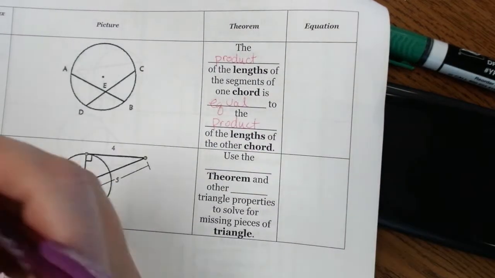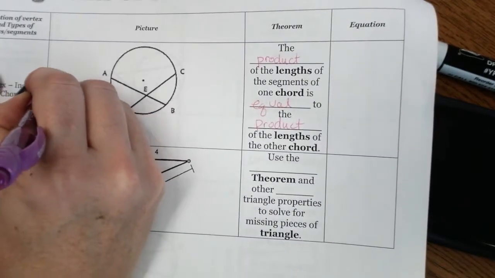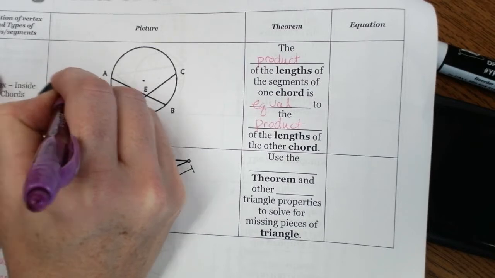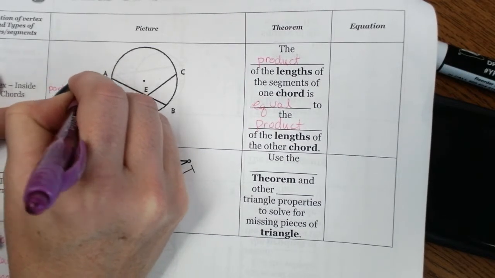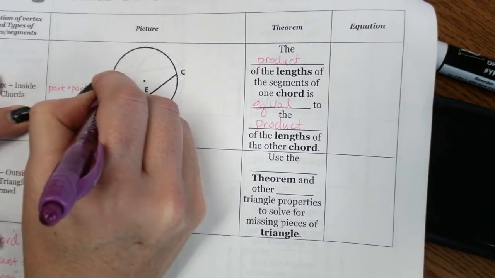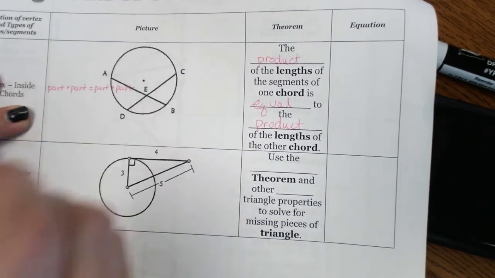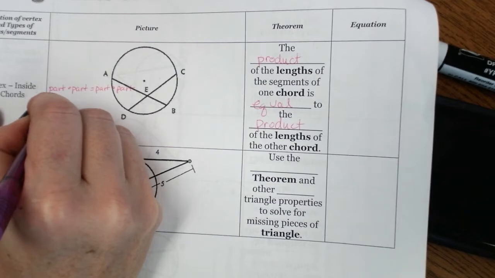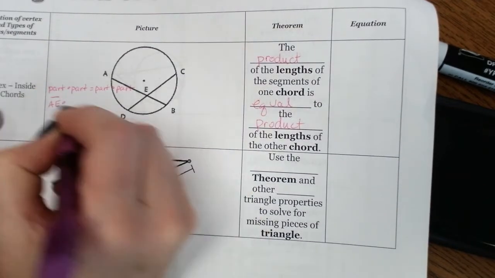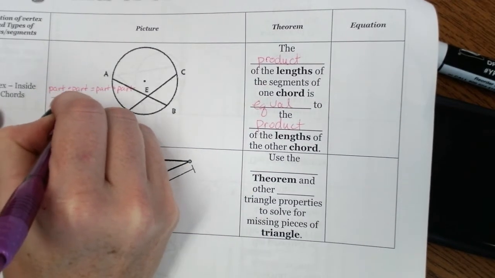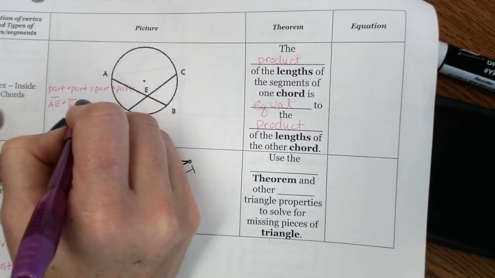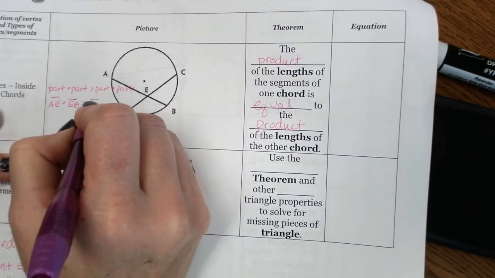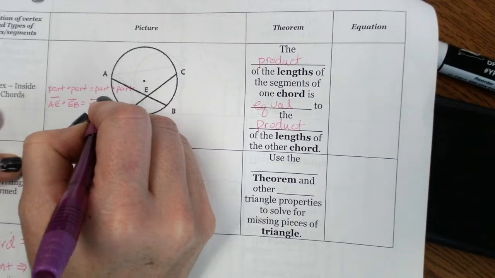So because I have 2 chords, part times part is equal to part times part of the other chord. Meaning the length of AE times the length of EB is equal to the length of DE times the length of EC.